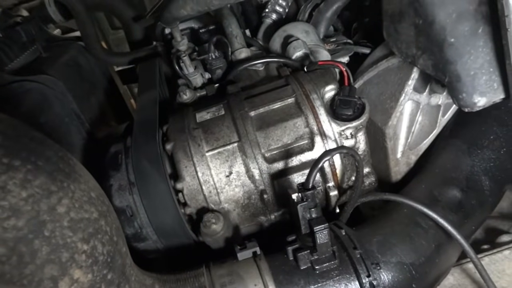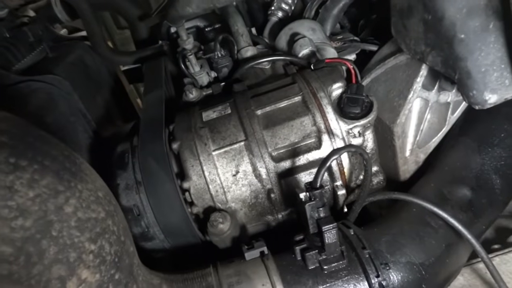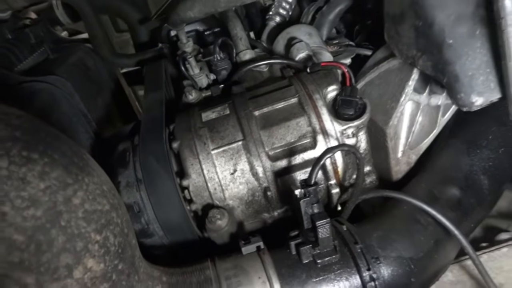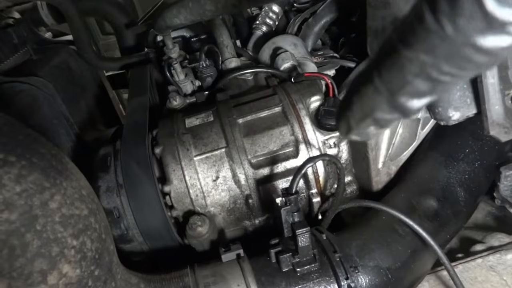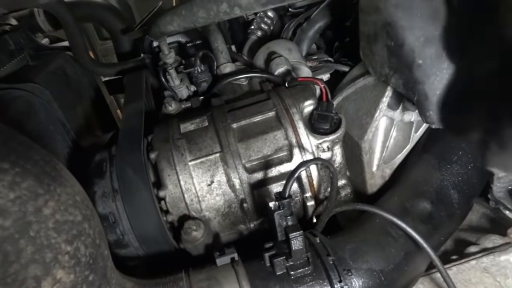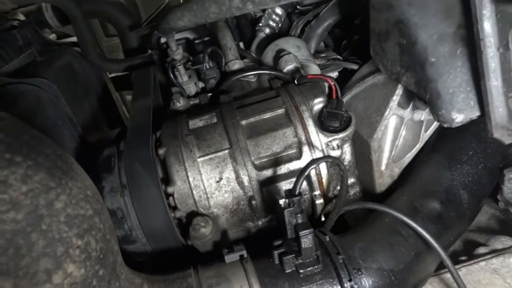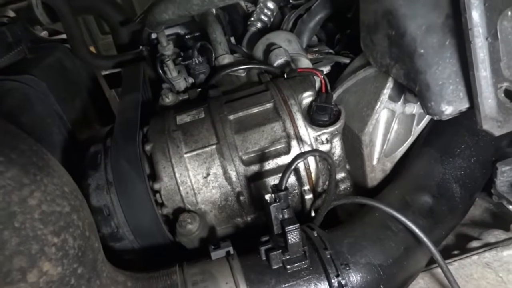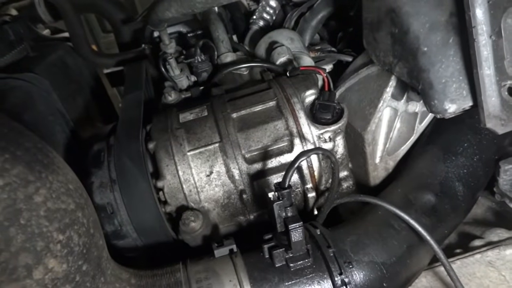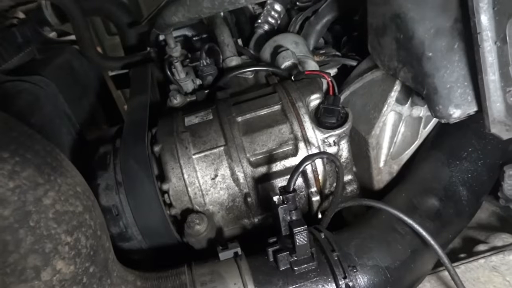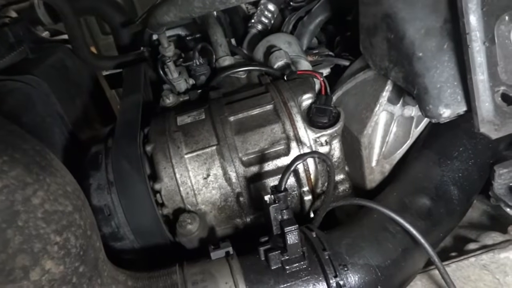This has got a swash plate inside the compressor that kind of wobbles. When this actuator here gets energized, it changes the position of the piston, which actually energizes the compressor, so it charges the system to make the air conditioning work.